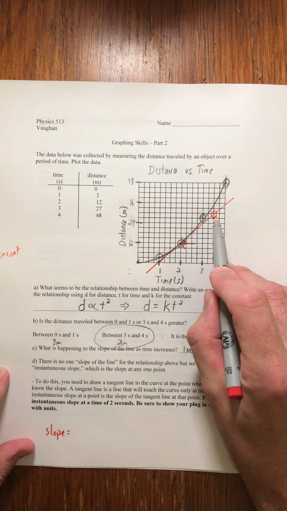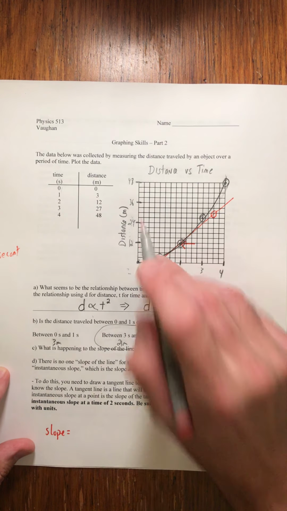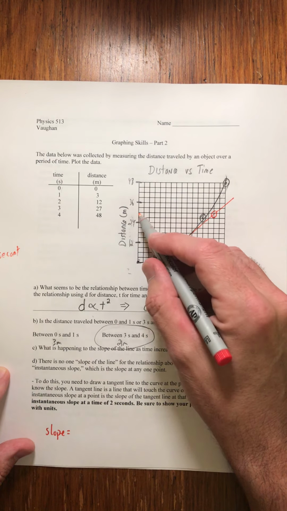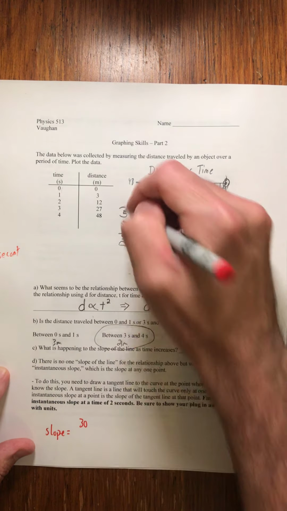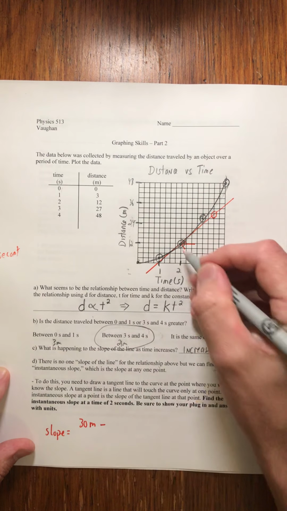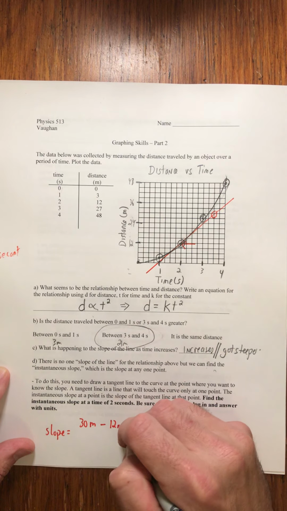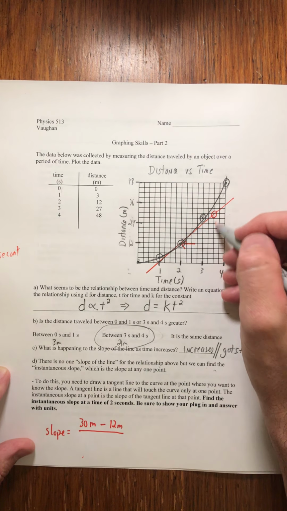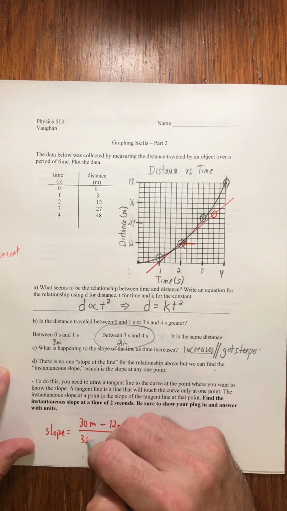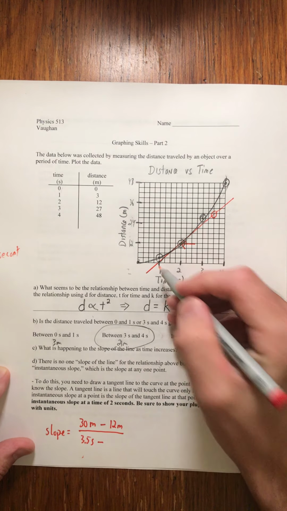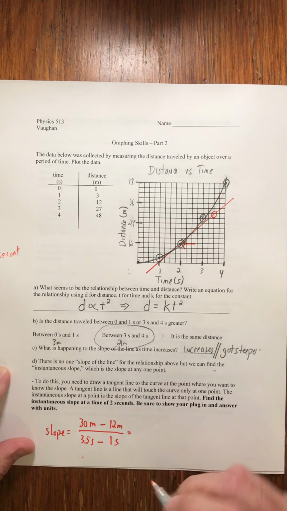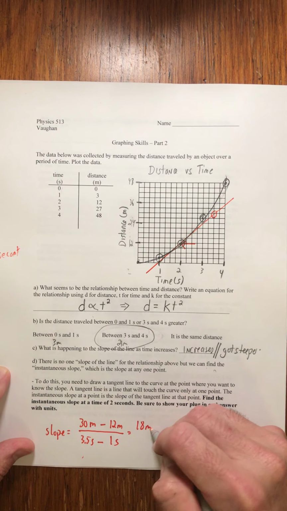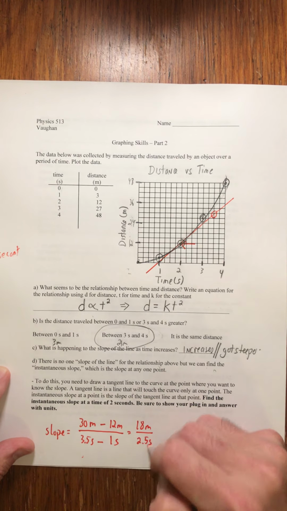So here we go, I'm going to calculate the slope. That point for me is, what's that, 6? It's 30 meters minus, we know this is 12 meters, all divided by 3.5 seconds minus 1 second, which gives me 18 meters divided by 2.5 seconds.